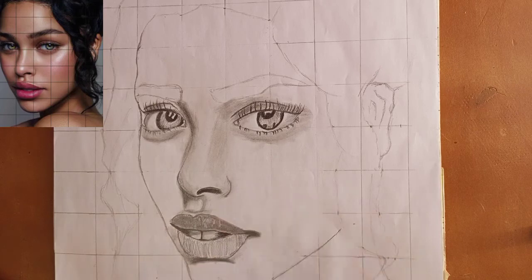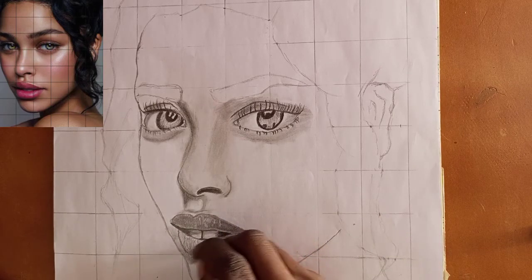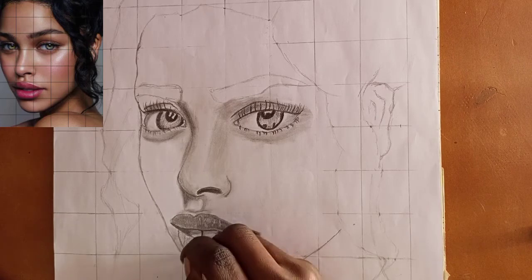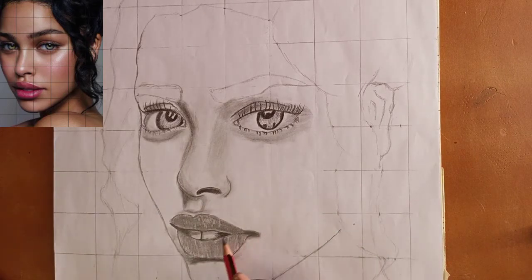Going to shade the mouth, and after going to use a homemade blending stamp to blend the mouth. Using a pencil, make it too black, and use a painting brush to blend too.